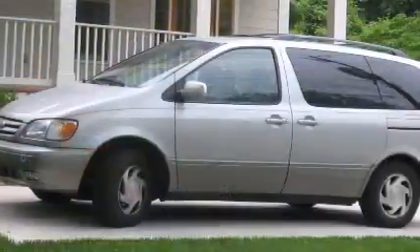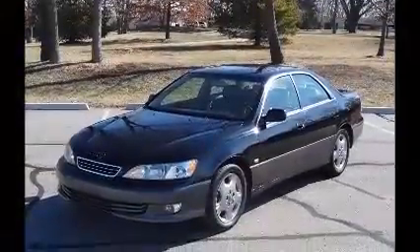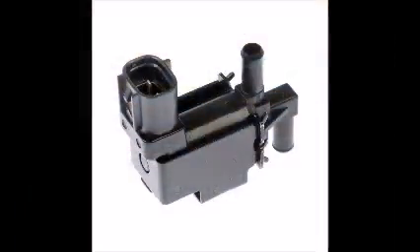You can see identical vent solenoids found on the Toyota Avalon, Sienna, as well as Lexus ES300. This component is required on all OBD2 vehicles as part of the EPA's Clean Air Act. For this presentation, we will refer to the component as the vent solenoid, since that is a common term used in the industry.